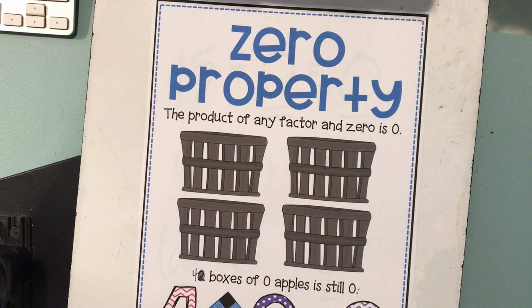All right, guys. What I'm going to have you do now is a fun Boom activity where you will be dragging a sloth to the right answer. So have fun with this activity. Tomorrow, we're going to learn multiplying by ones.